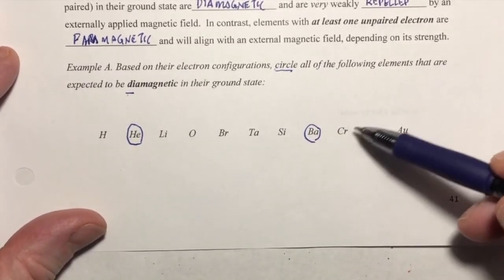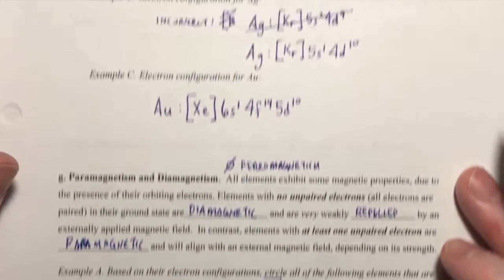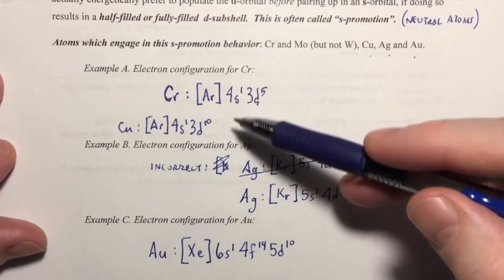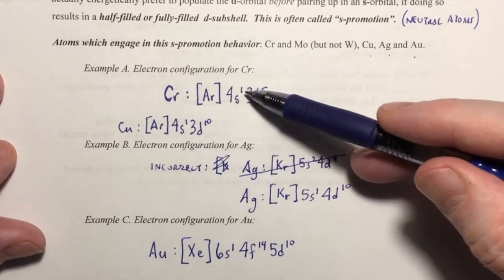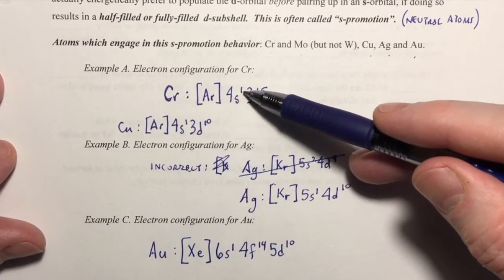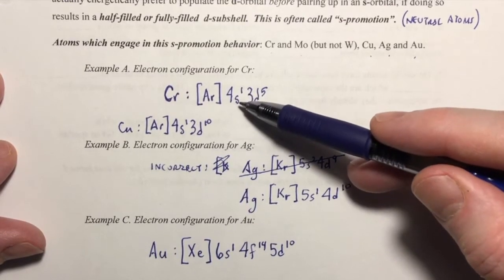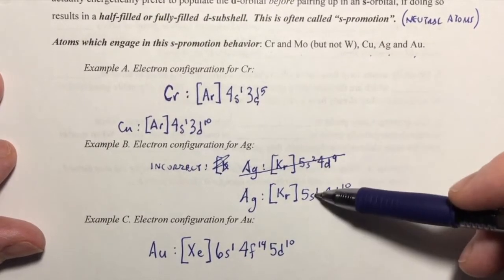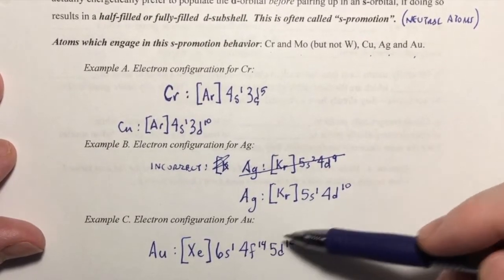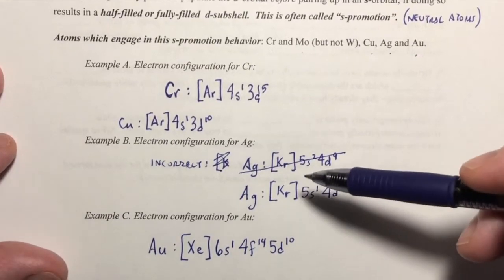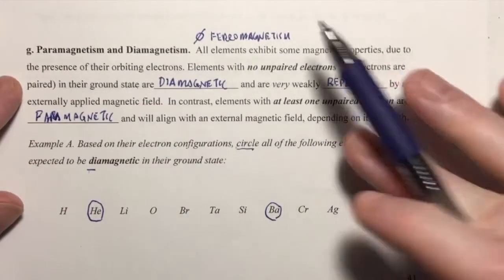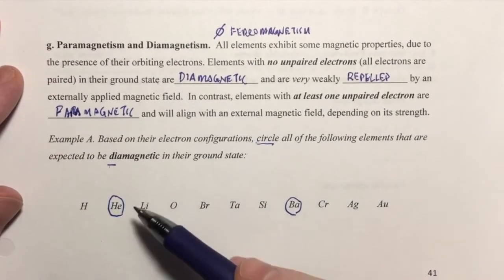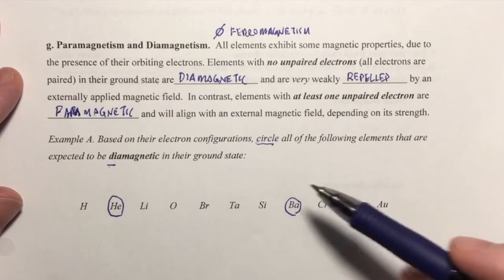All right, that leads us to the last three, chromium, silver, and gold. And these three are examples of s promotion. And so we know right away, because these are s promoting elements, they're all going to have a single unpaired s electron in their valence outermost highest energy s subshell. So all three of these have unpaired electrons. All three of these are paramagnetic, and therefore none of them would be circled down here, because we're only circling the diamagnetic atoms. So here we go. We've only circled two of these for being diamagnetic.